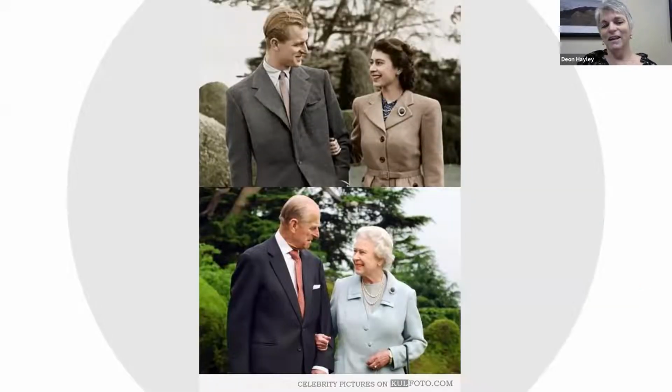I like Queen Elizabeth. I think this is an interesting picture comparing Queen Elizabeth and Prince Philip when they were young and then at an older age. And you can see some of these changes that have happened. We all know it's inevitable. Things are going to happen as you grow older. And I think the fun, fascinating thing is the experience is totally different for each person.